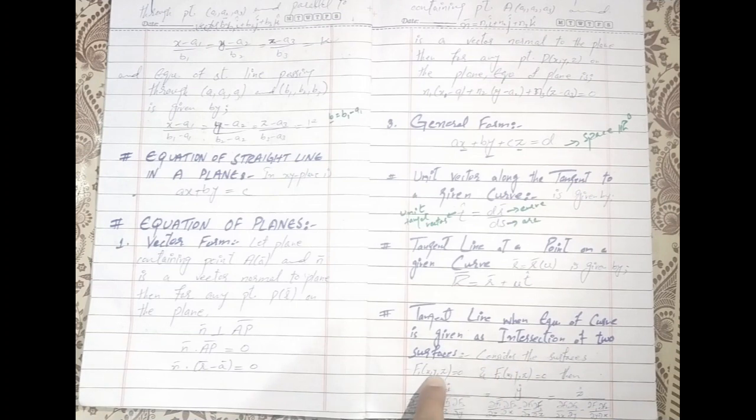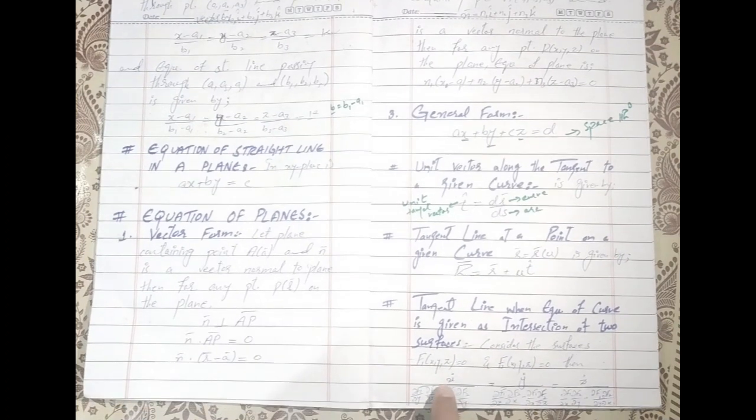There is a first surface and a second surface. Then dx, dy and dz are proportional, and we can write in the denominators partial f1 over partial y and partial f2 over partial z.